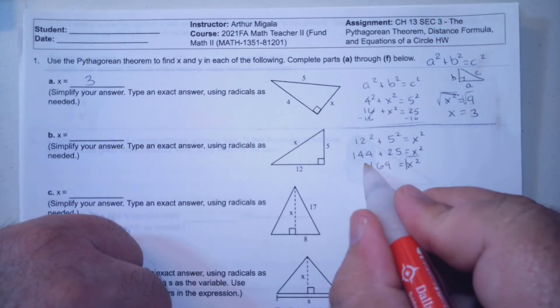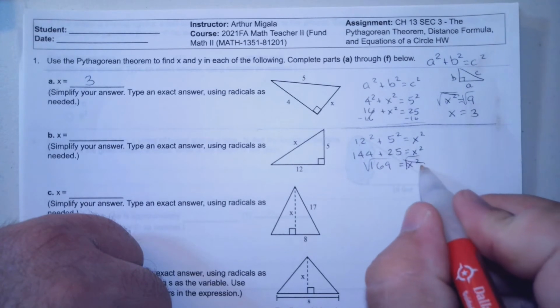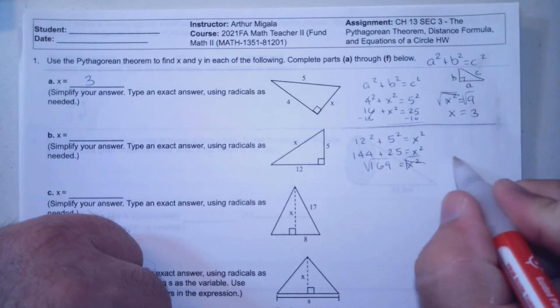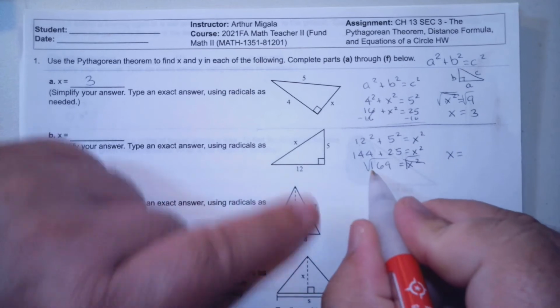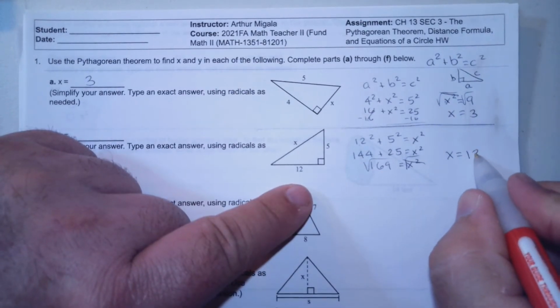Square root both sides, because the square root and the square cancel, so that leaves us with x. The square root of 169 is 13.